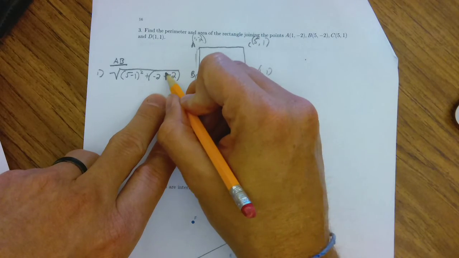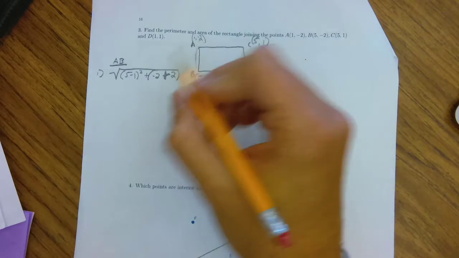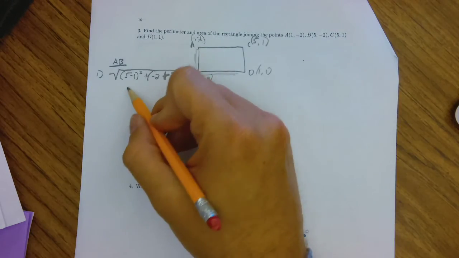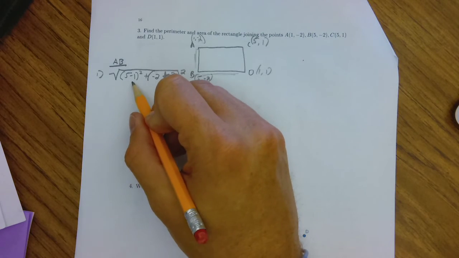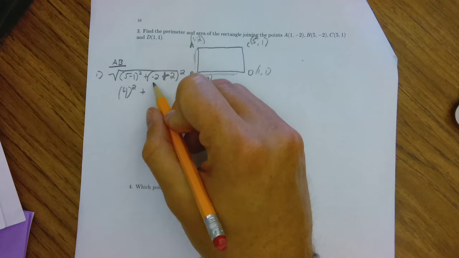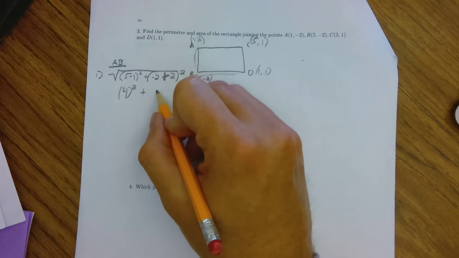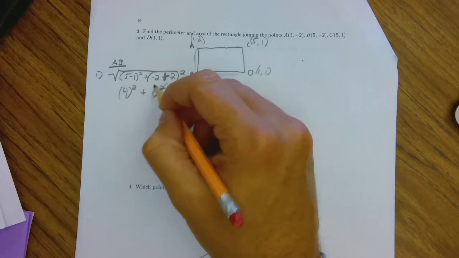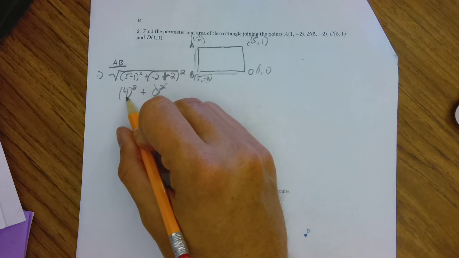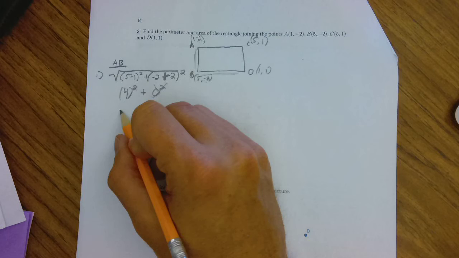So you have to change this to a positive here. That's squared. Now we just solve. 5 minus 1 is 4 squared plus -2 plus 2 is 0, so that just cancels out. And now 4 squared is 16.